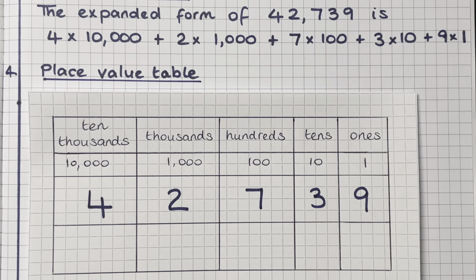Okay, and we can also use counters to help us if we need to.